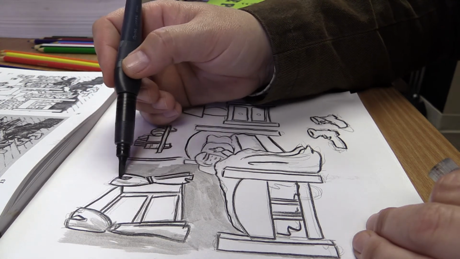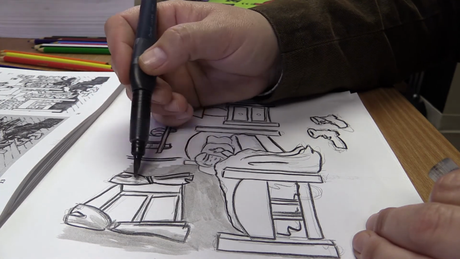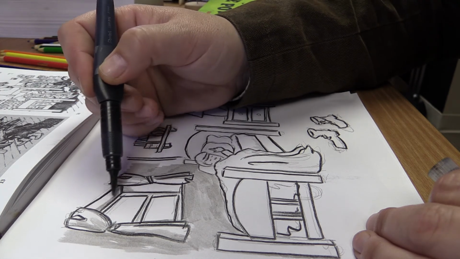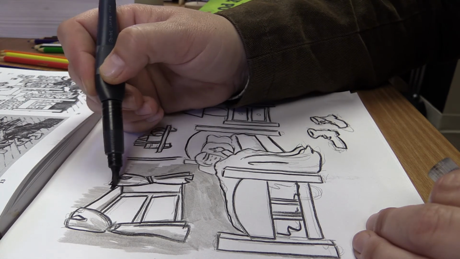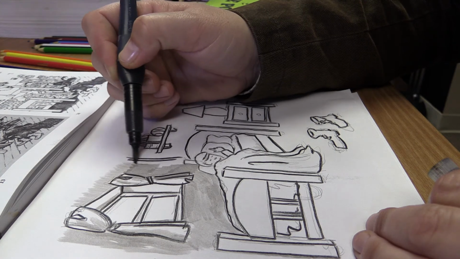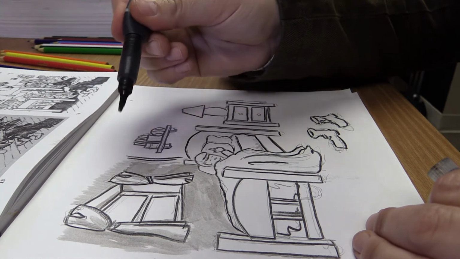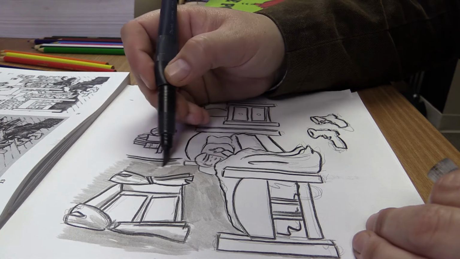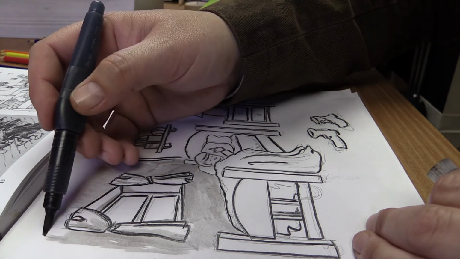Just the edges. Notice I'm not going around this area. You can put a little bit up here, you can put a little bit back here, but that's where your light's coming in your room, right there. In fact, this entire wall back here should be darkened in, just as we're doing here.